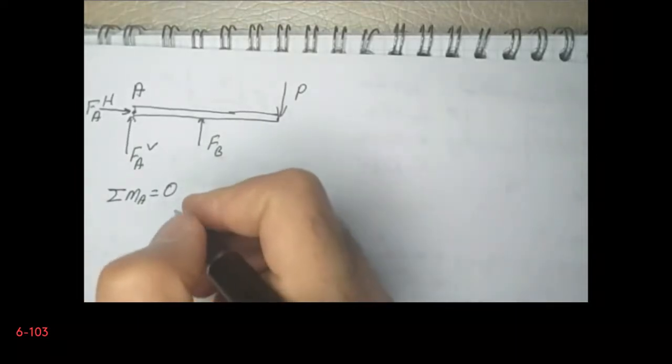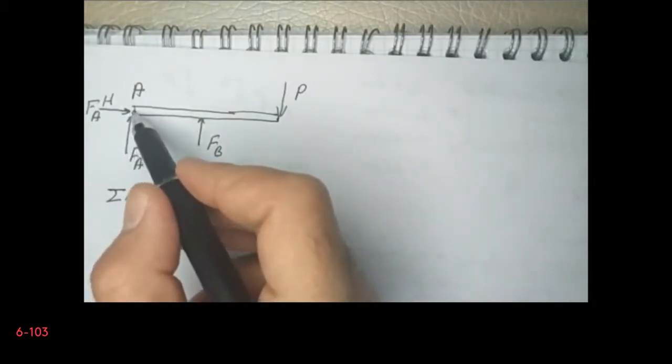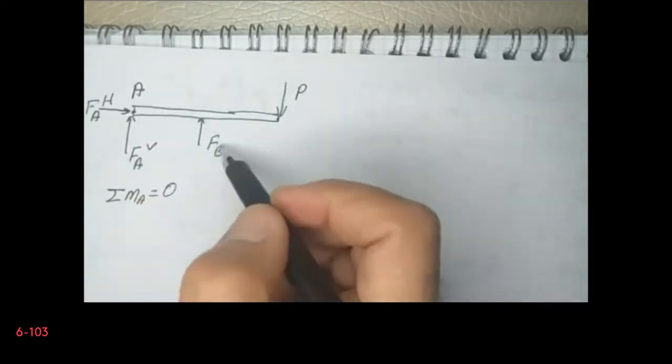So we will take the moment with respect to point A. So sum of the moments with respect to any point has to be equal to 0. In fact, by taking the moment with respect to point A, we'll eliminate the effect of forces at point A. Therefore, we are left with only the force at point B as an unknown.